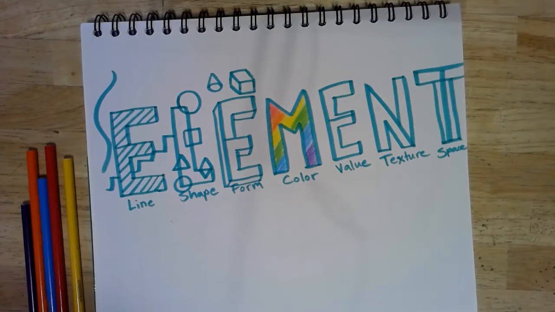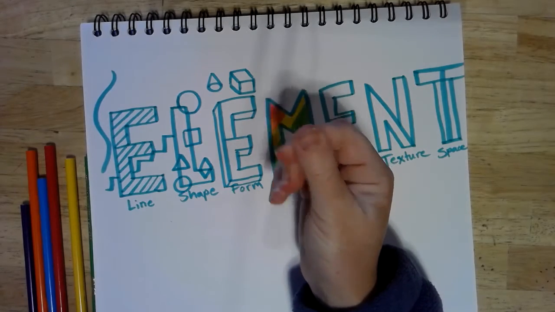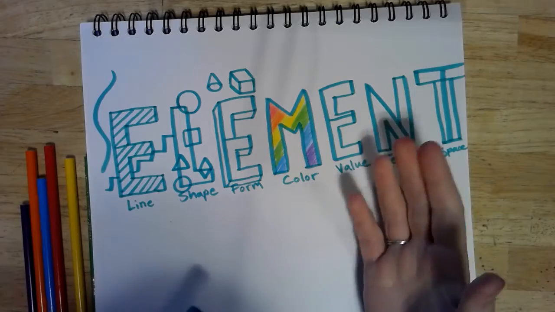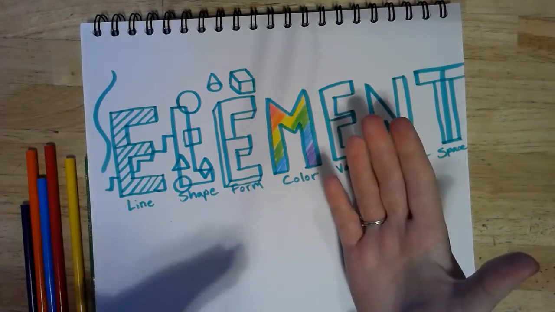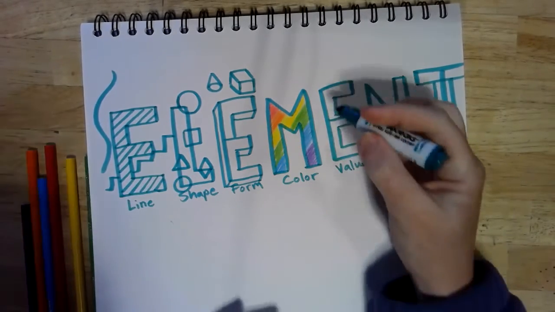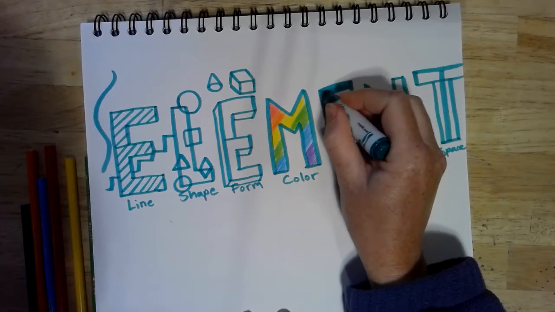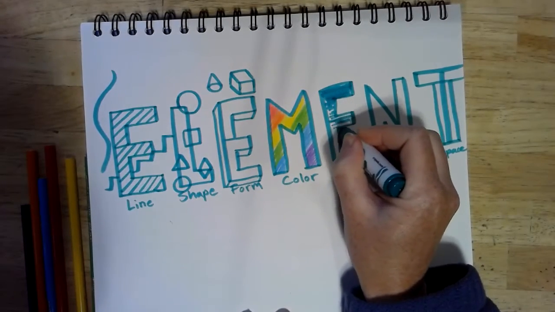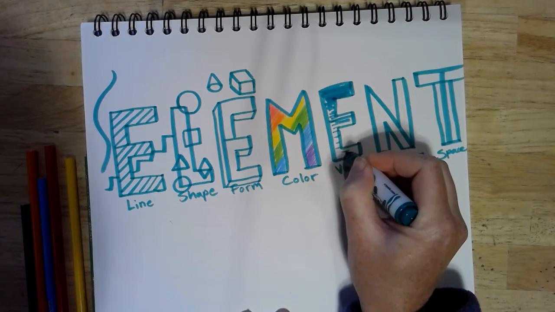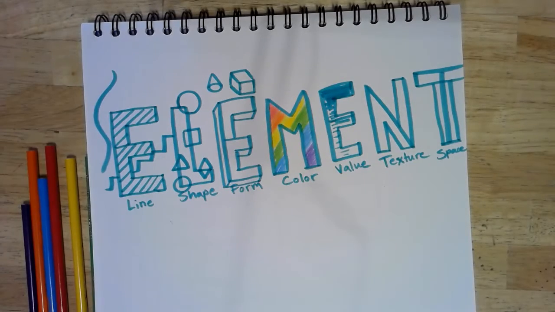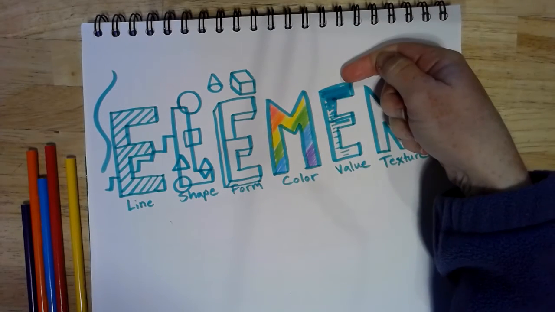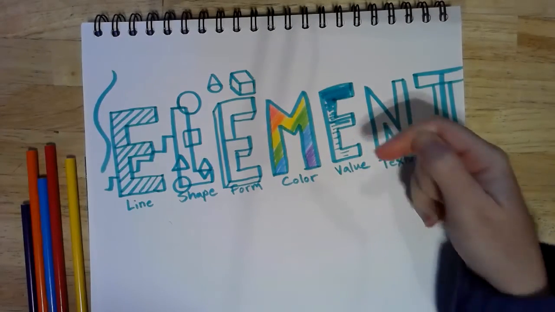Value. Value is an interesting thing. Value is not this kind of value. We're not talking about how expensive a painting is or how much it will go for at auction. We're talking about the lightness or the darkness of a color. Really dark at the top, and it gets lighter as it goes on. Dark to light. Darker has more value, lighter has less value.